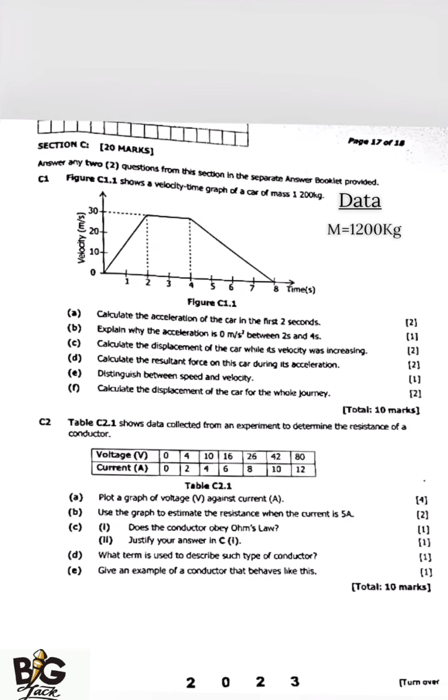against current. So now when plotting the graph, the first thing you need to start with is the title. So our title here is going to be the graph of voltage, which is V, against current, which is A. So when drawing the graph, the first thing you need to start with is the title. Then apart from that, you need also to consider the numbers that have been given here.